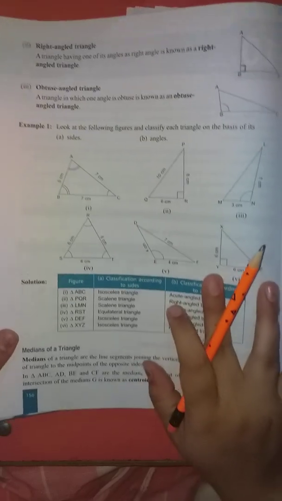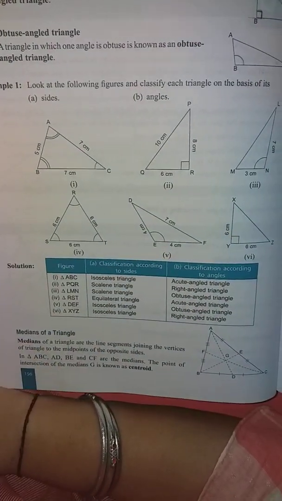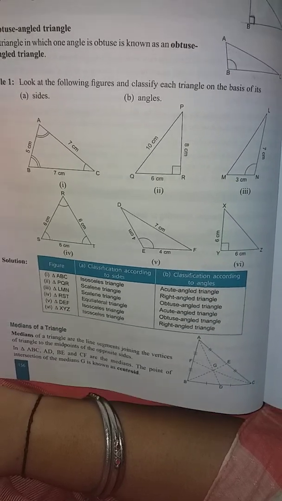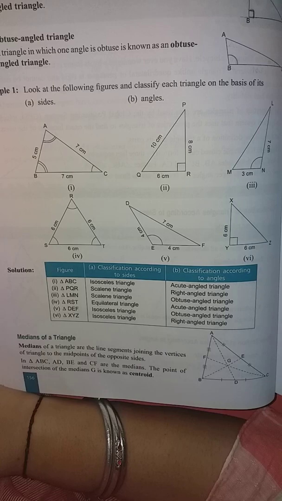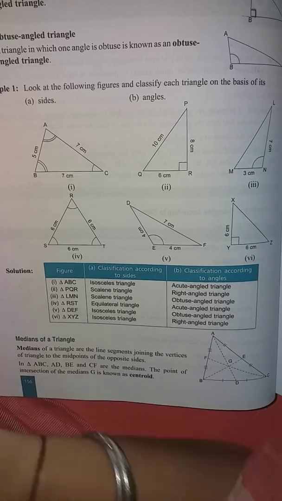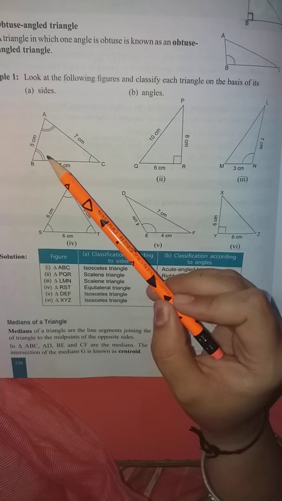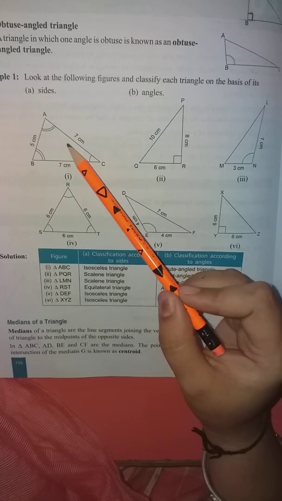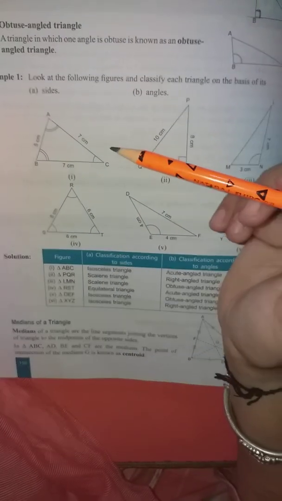Now moving to the first example: look at the following figures and classify each triangle on the basis of its sides and angles. The first one is a given triangle. Firstly we have to find the classification according to sides and according to angles.